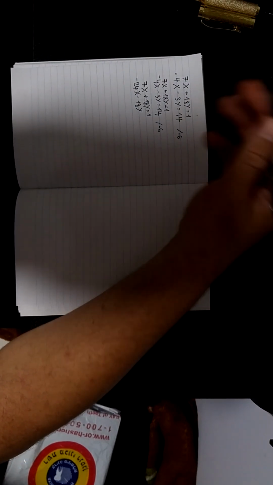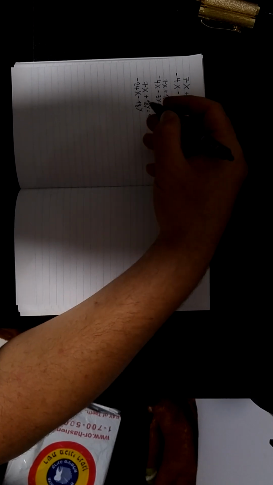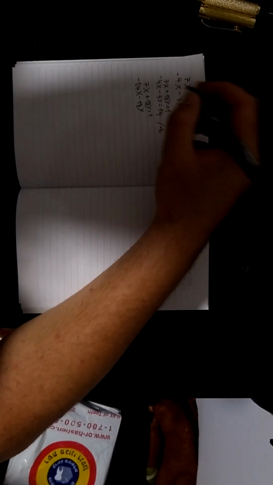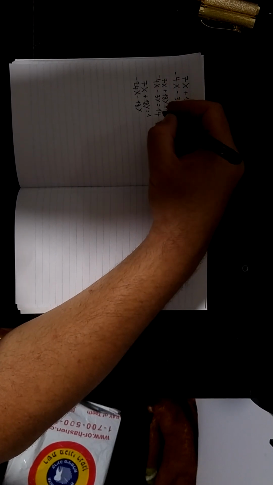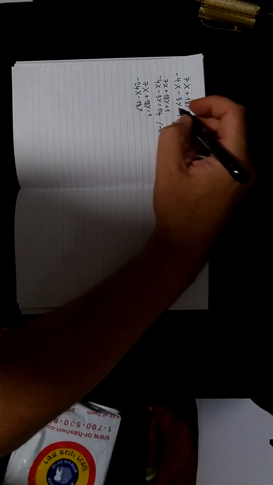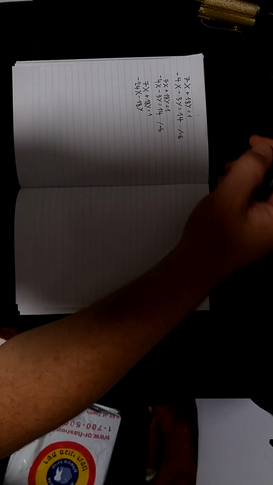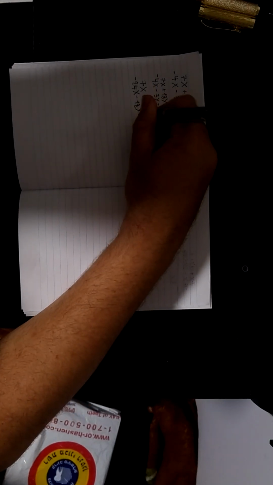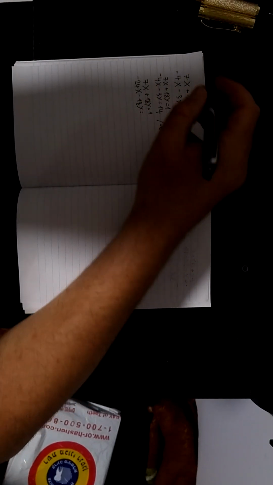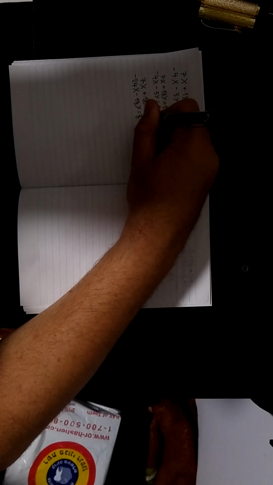And just finally, the last step is to multiply 14 with 6. Now I think that 14 multiplied with 6 is gonna be 84. So I write here 84.